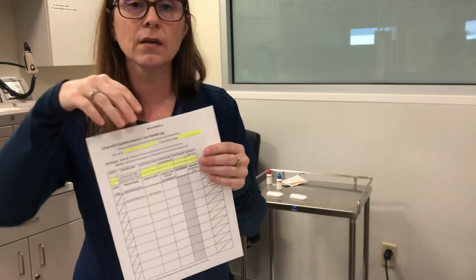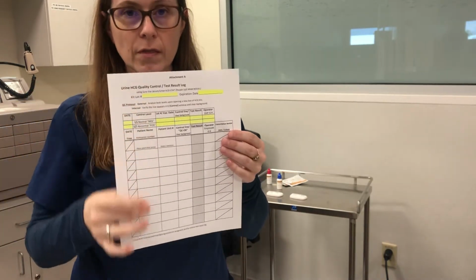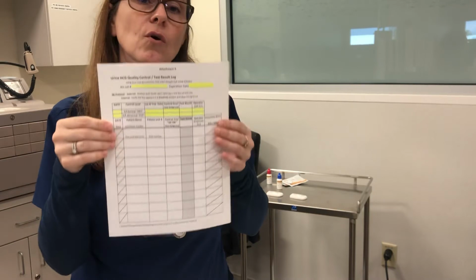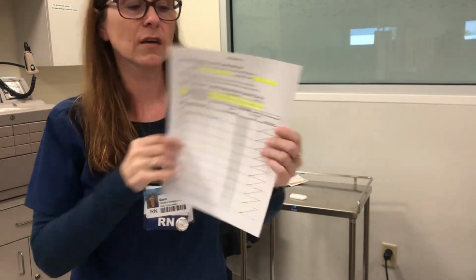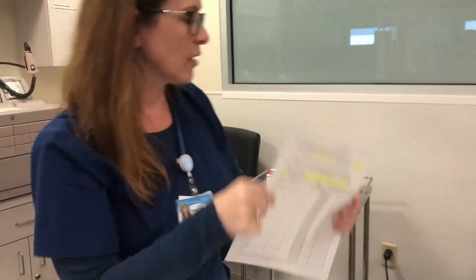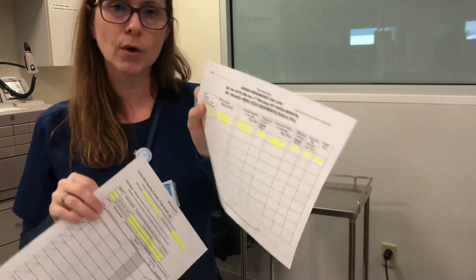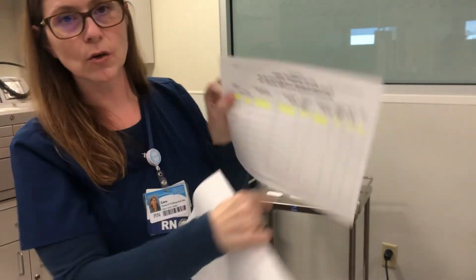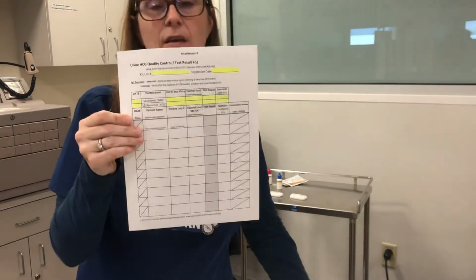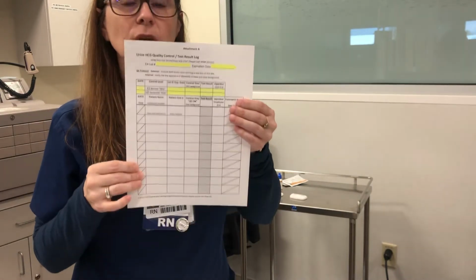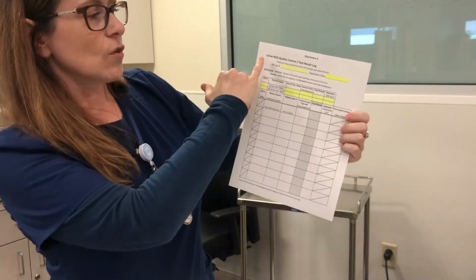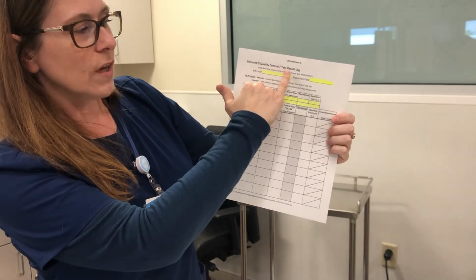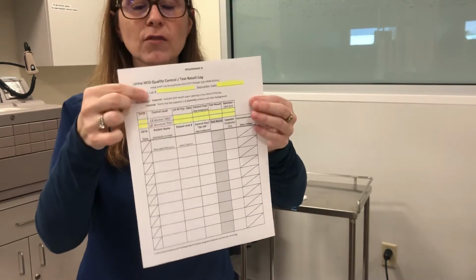Then you need to transfer the new QC data to the top of the form that we use monthly for actual resulting. So all of the patient data goes on this next form, which is called attachment A. And actually, let me back up. Sorry. The one where you're recording the QC information is attachment B, urine pregnancy QC log. So attachment A is what we use to record all of our patient pregnancy tests. It's called the urine HCG quality control test result log. All of our QC information needs to be transferred at the top.